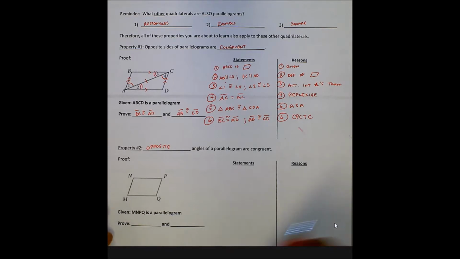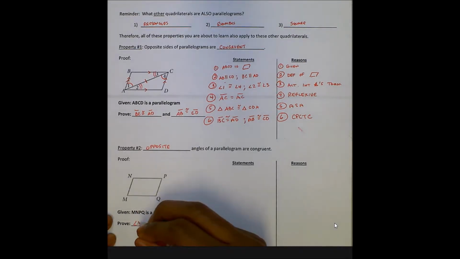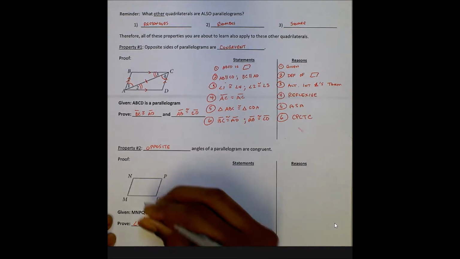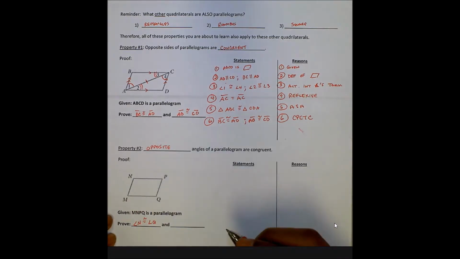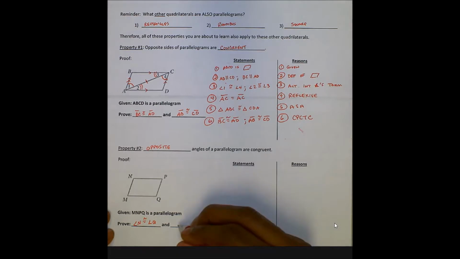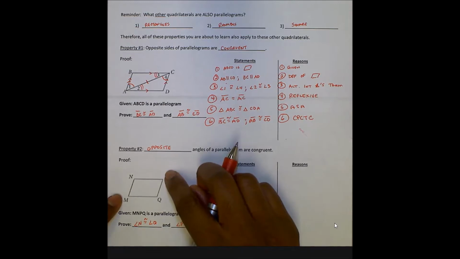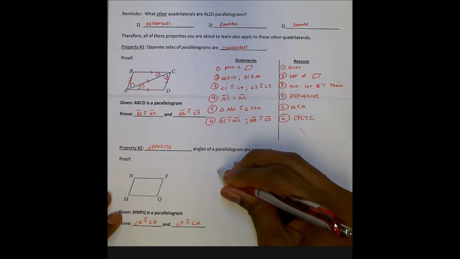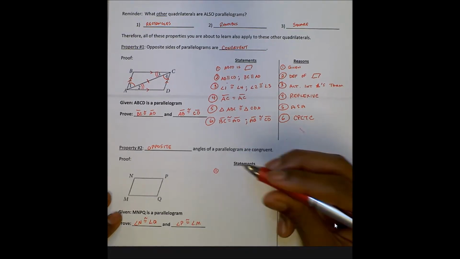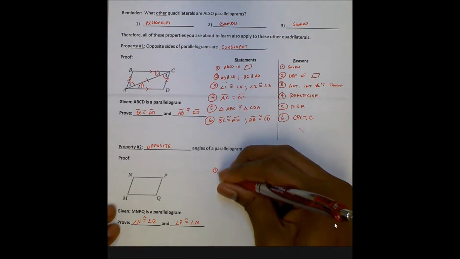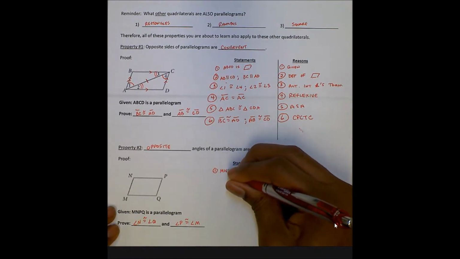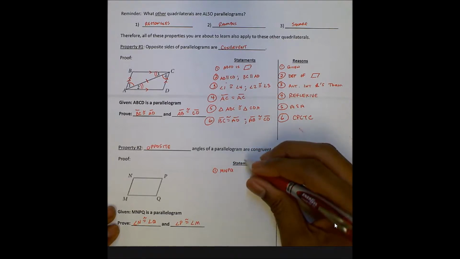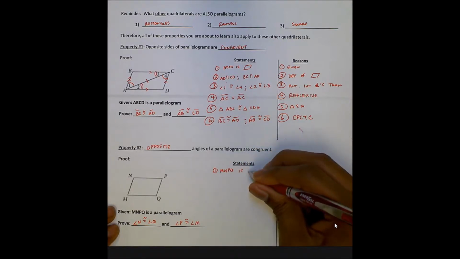Okay, and so we can prove that angle N is congruent to angle Q. These are opposite angles. Okay, they don't share a side. And angle P is congruent to angle M. Again, opposite angles. They do not share a side. Alright. So again, all we're given is that it's a parallelogram. And that helps us because now we know that if it's a parallelogram, then this must be true. That's all we know. So, started our statement with the given MNPQ is a parallelogram.